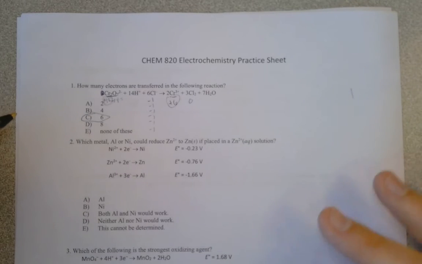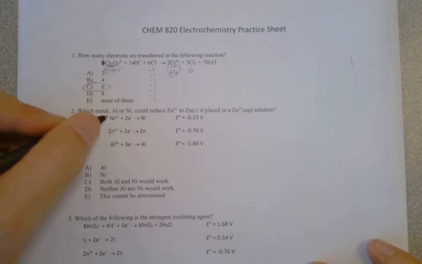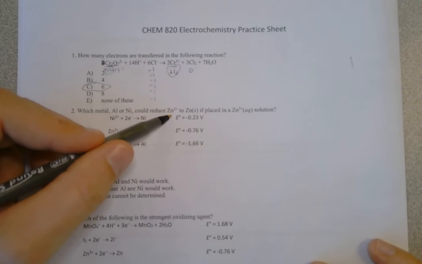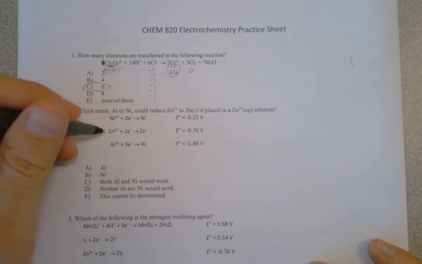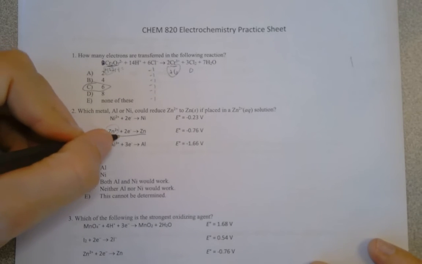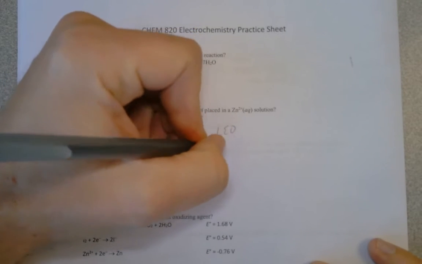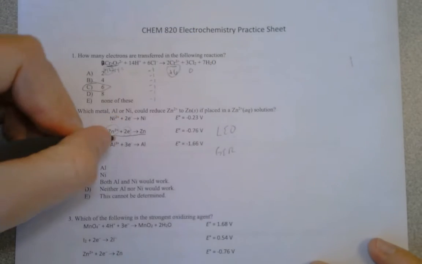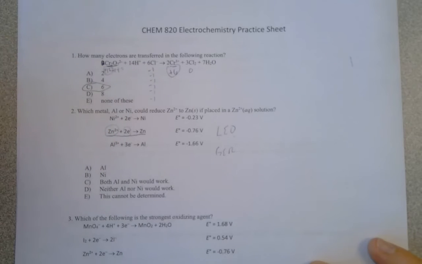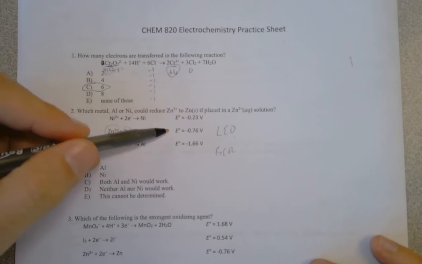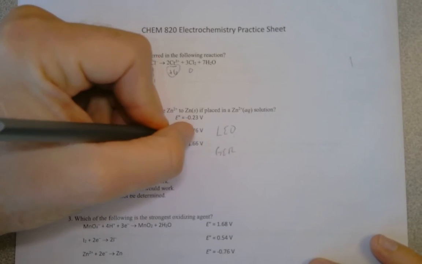Right? Okay. Which metal, aluminum or nickel, could reduce zinc plus 2 to zinc? So we look at this and say, well, these are written as reduction potentials, right? This is zinc gaining an electron. LEO says lose electrons oxidation, gain electrons reduction. So these are all gaining electrons, written as reduction potentials right now. So in order for zinc to get reduced, that's a negative 0.76.